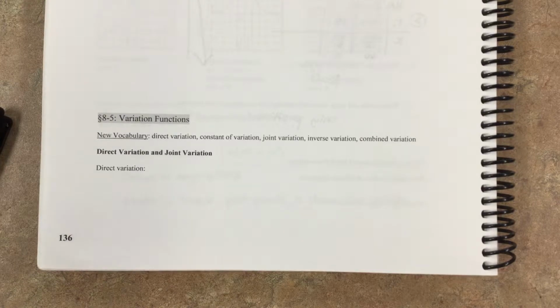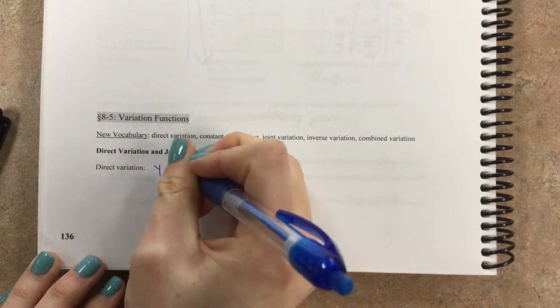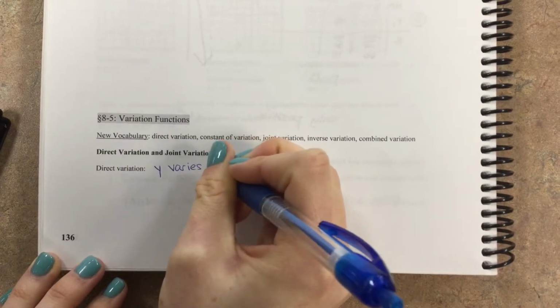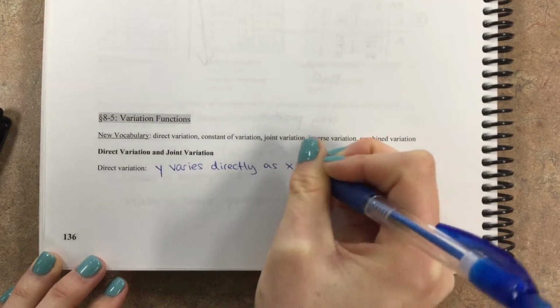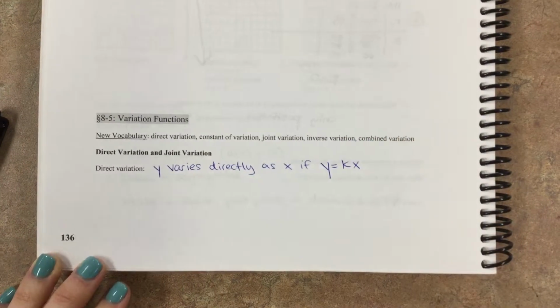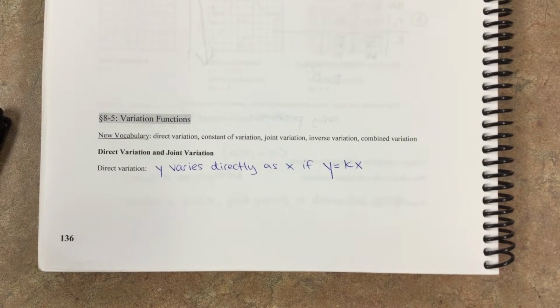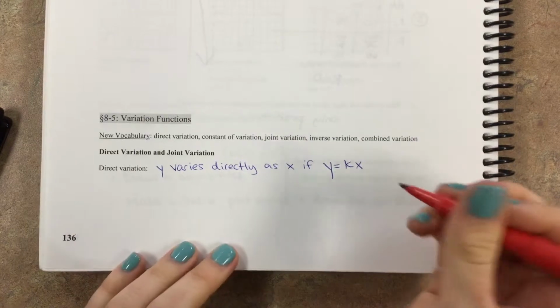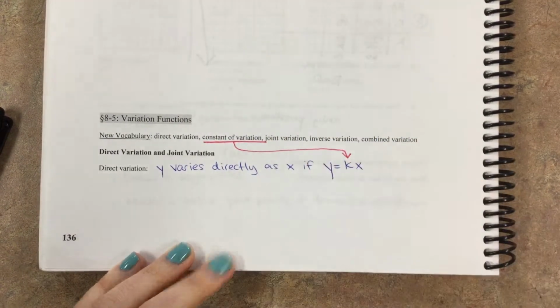So direct variation is the first one that we're going to be working with, and direct variation looks like this. We say y varies directly as x if y is equal to k times x for some constant k. We don't know what this constant k is. We will eventually find out what it is, but we call k the constant of variation.